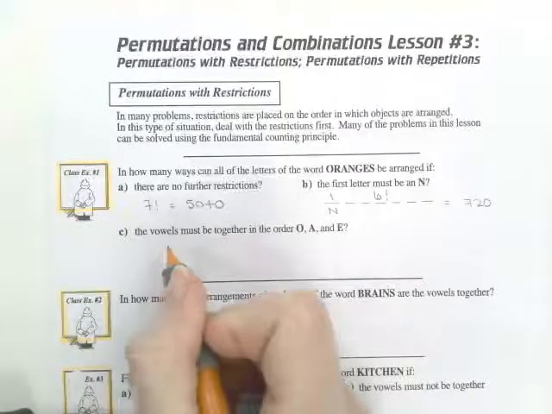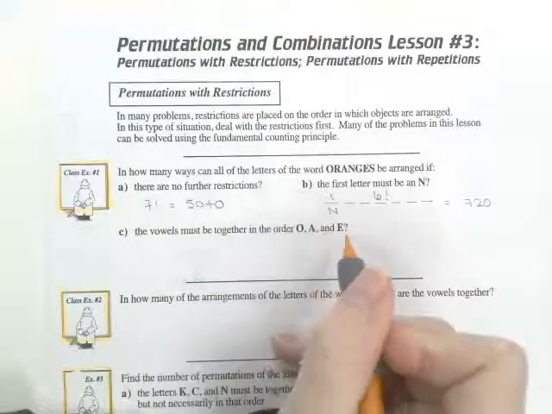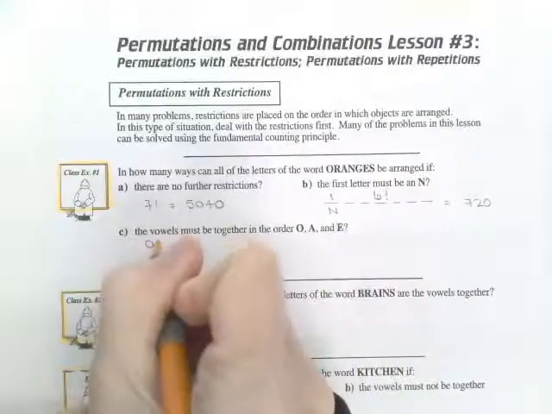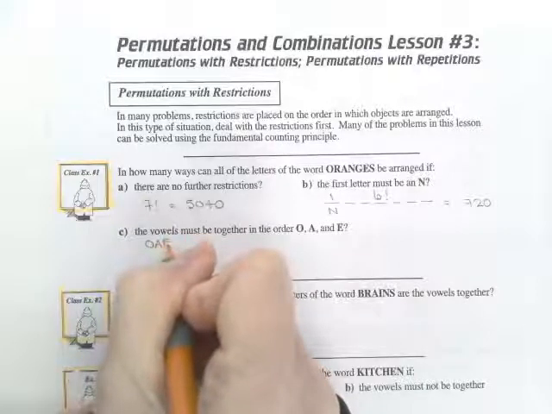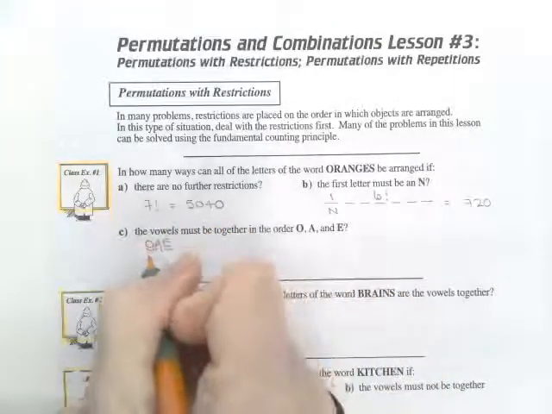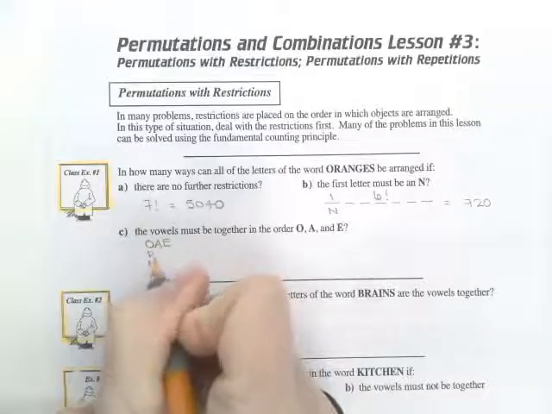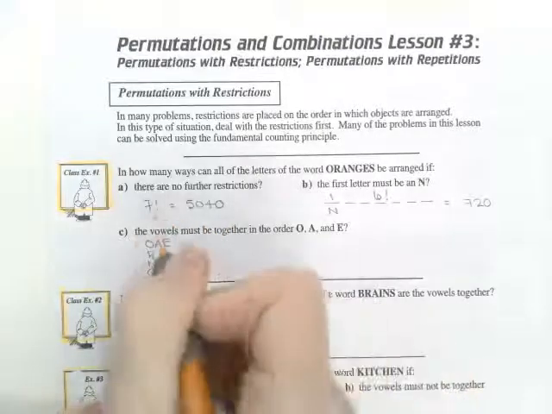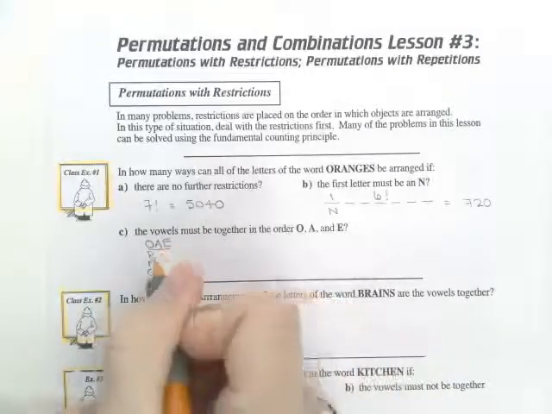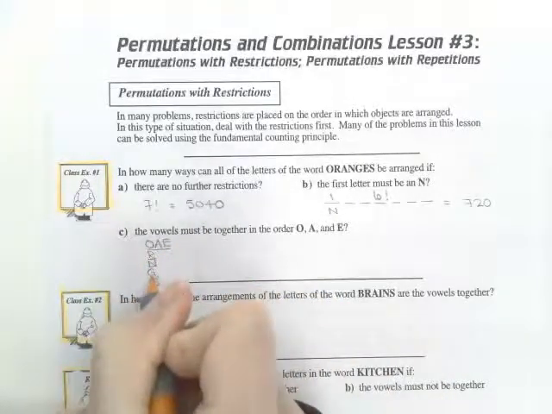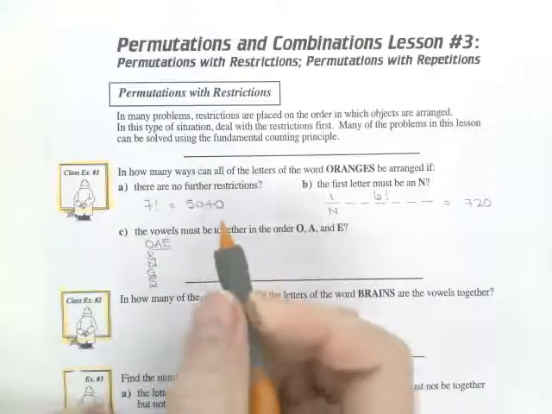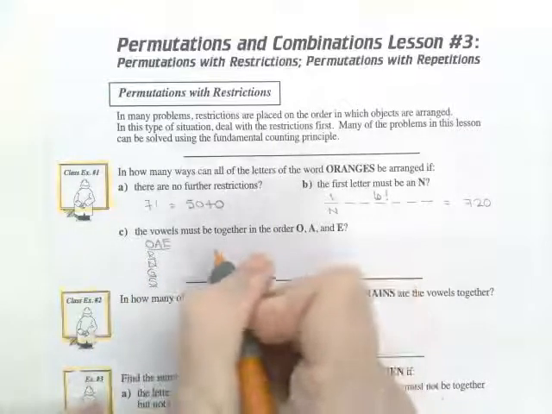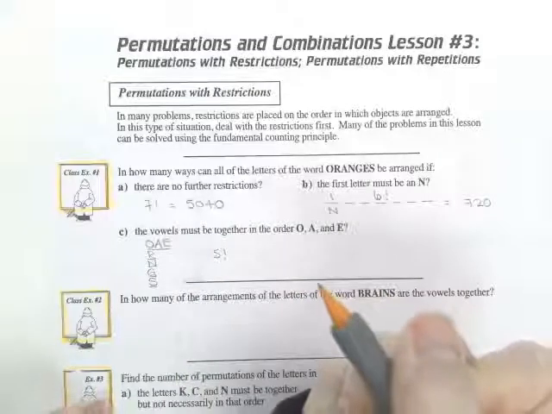C part, the vowels must be together in the order O, A, and E. Okay, let's take a look at this. I've got the O, A, and E have to be together. I still have O, R, A, N, G, E, S for letters. So this is going to be like one spot. The R will take up a spot, the N will take up a spot, the G will take up a spot, and the S will take up a spot. So I've got 1, 2, 3, 4, 5 spots. So 5 factorial ways to arrange those spots.